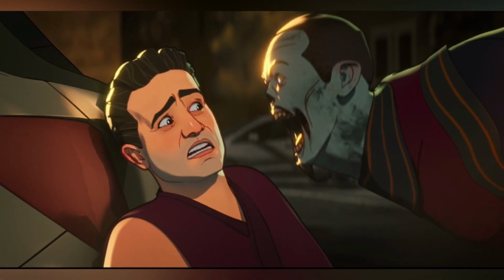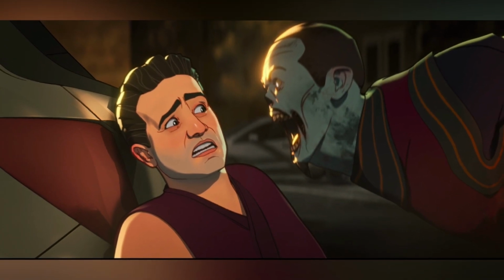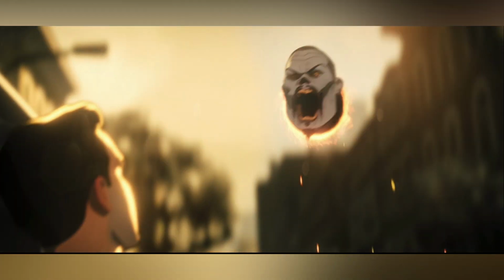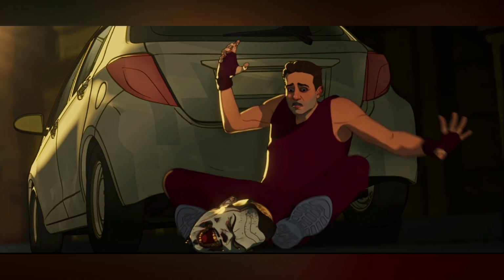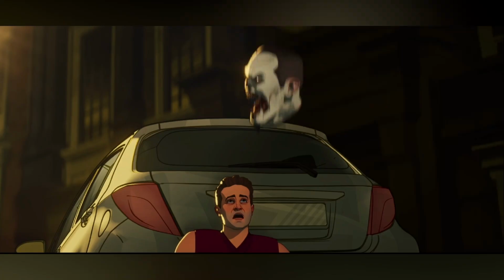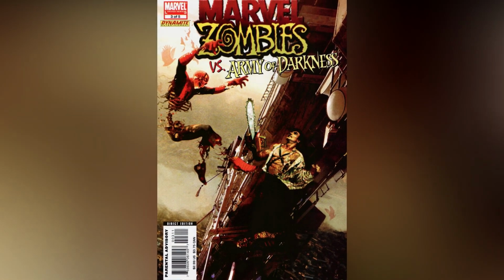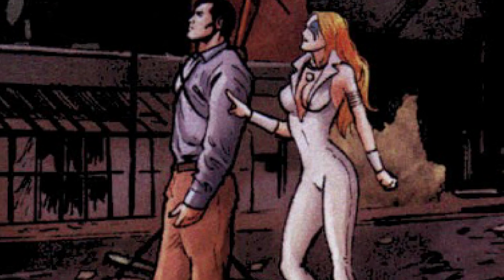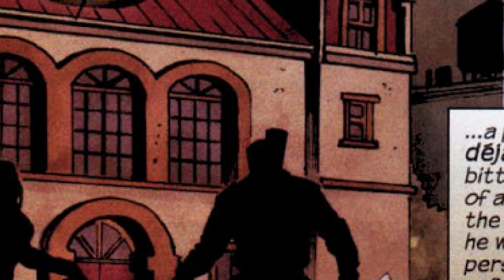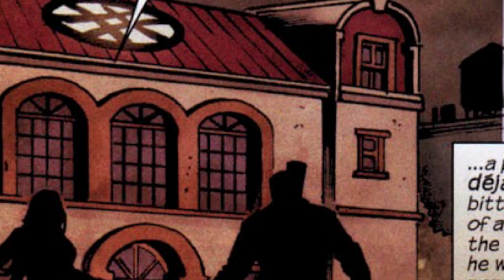The next to meet a tragic end is none other than Zombie Wong, who got his head sliced off by one of his own mystic portals after Doctor Strange's cape came to Banner's rescue. Poor Wong also met a rather bloody end in the pages of Marvel Zombies vs. Army of Darkness, as Ash Williams and the X-Men's Dazzler went to the Sanctum Sanctorum to seek out the likes of Doctor Strange to help find a cure to the zombie plague.